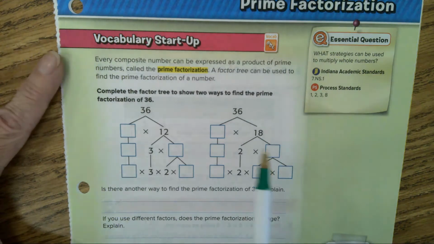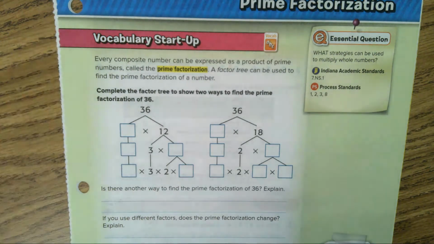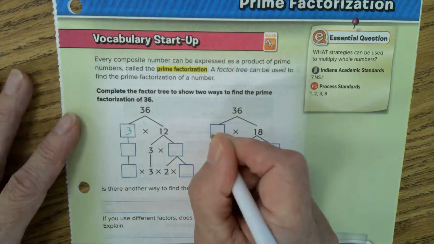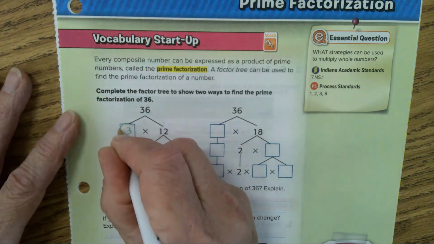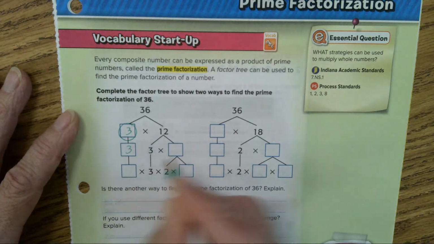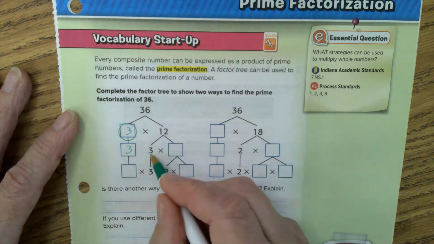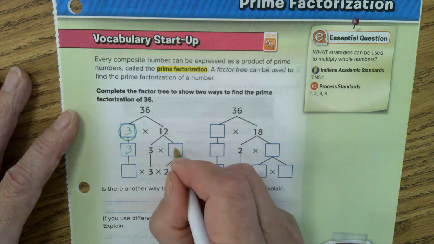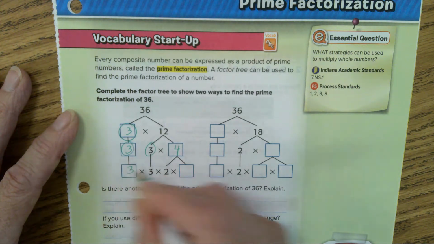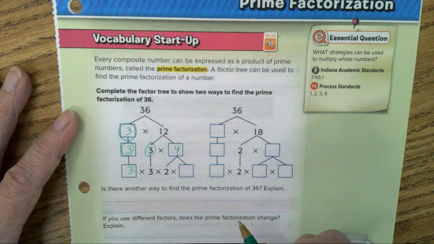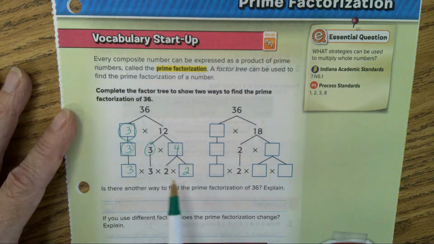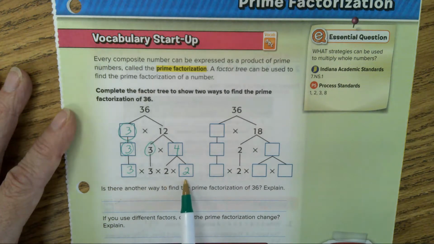So the way the book has it, we have 36. Well, 3 times 12 is 36. Now, 3 is a prime number, so I like to circle my prime number, and I bring it down. 12 is not prime. 3 times what is 12? 3 times 4. Once again, 3 is a prime number. You just keep on bringing it down. 4 is not a prime number. 2 times 2 is 4. So you end up with the prime factorization of 3 times 3 times 2 times 2.